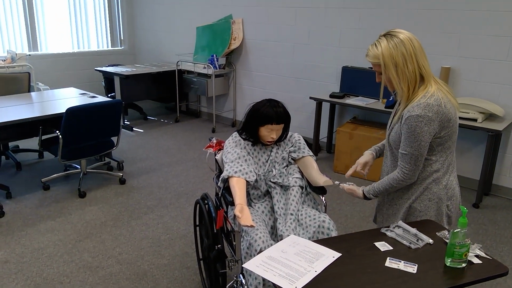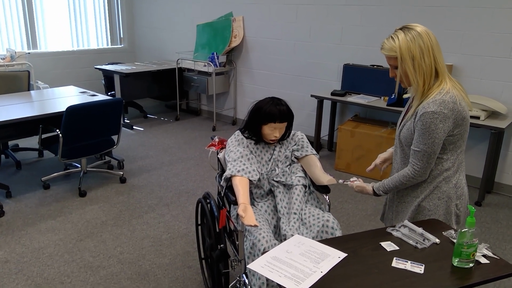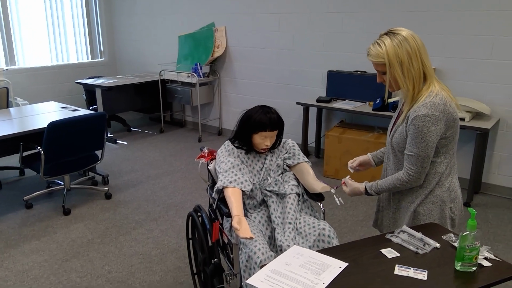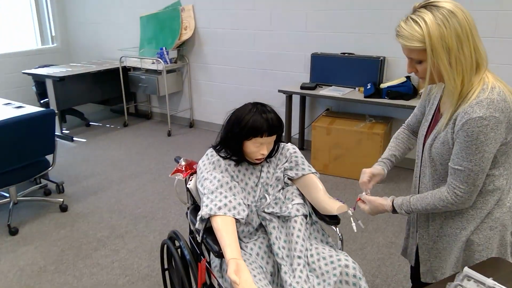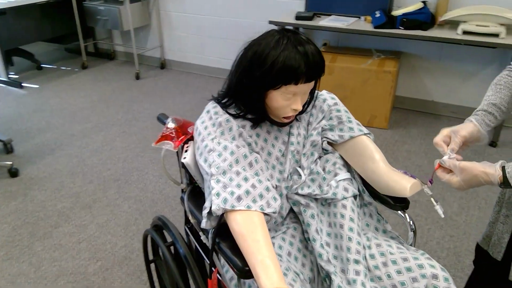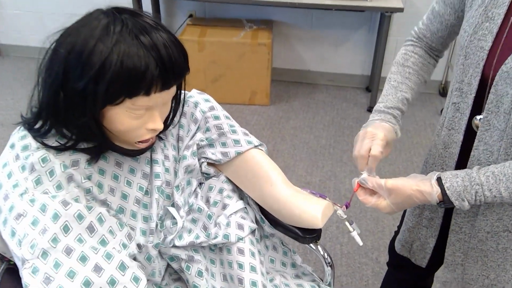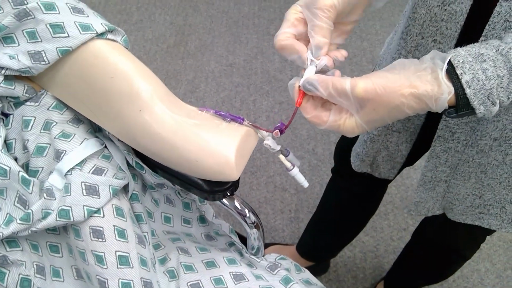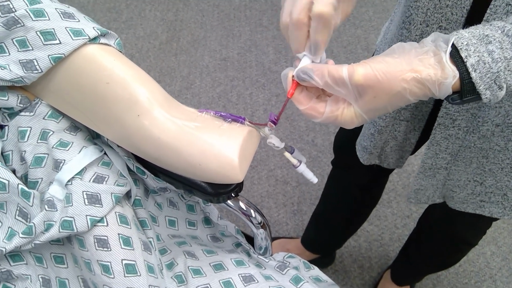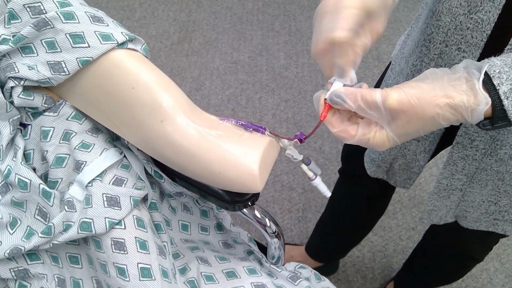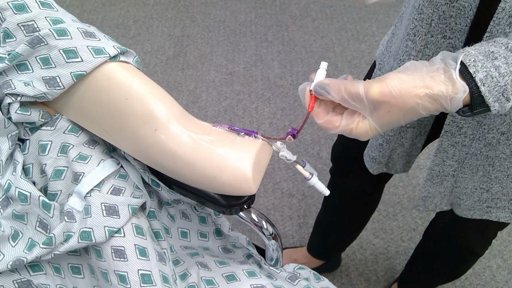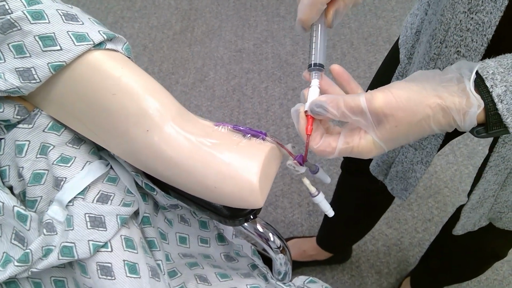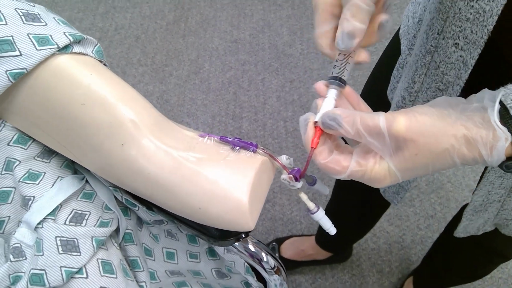Okay. Your PICC line has 3 lumens. Typically, the red lumen is designated for blood draws. So I'm going to scrub the hub for a good 15 to 20 seconds. I'm going to attach my first syringe. This is going to be the waste.